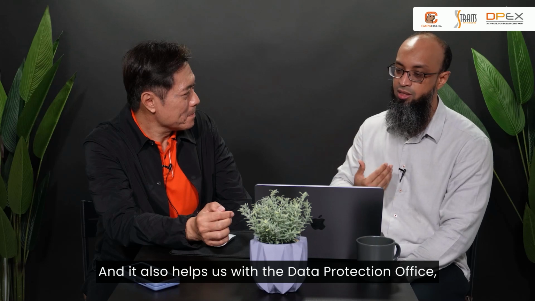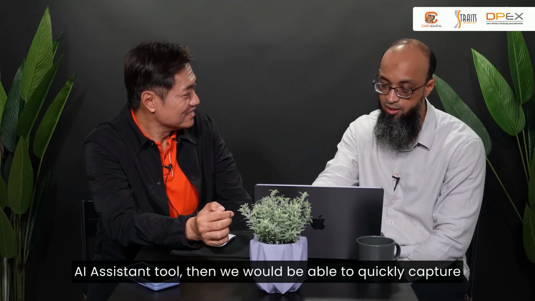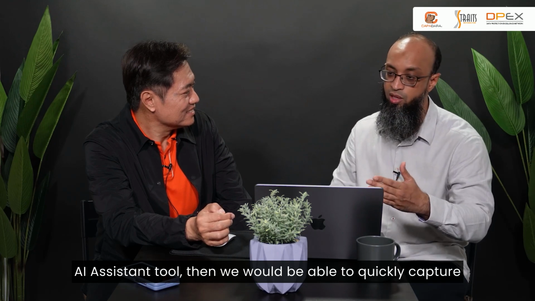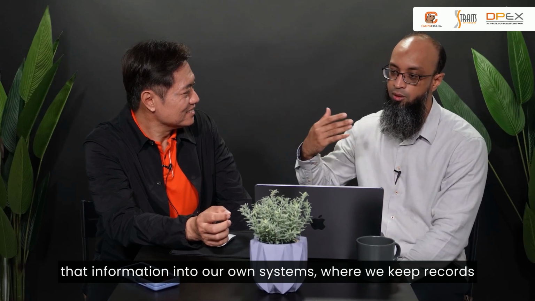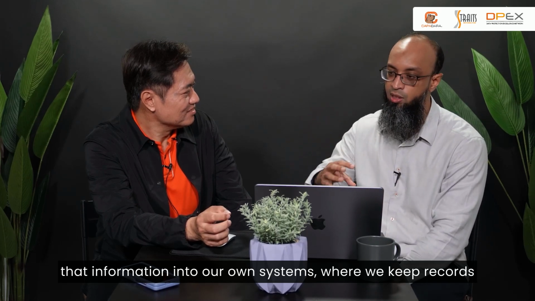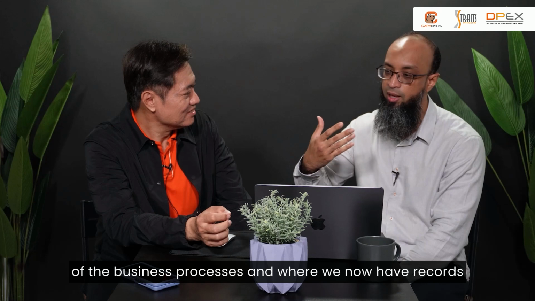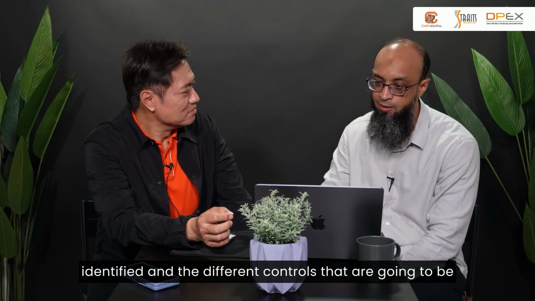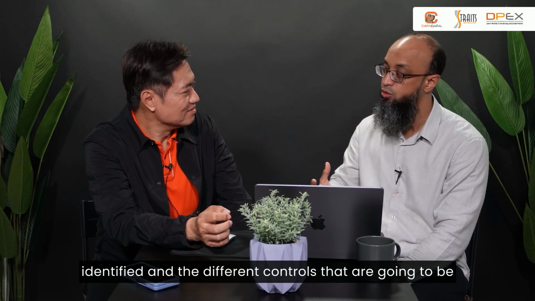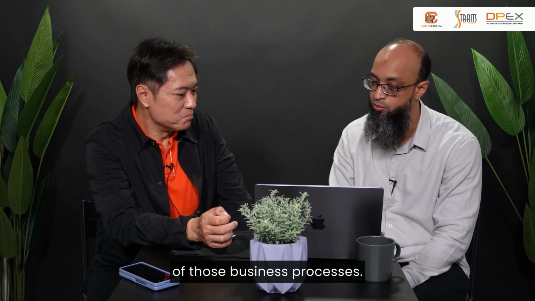It also helps the data protection office because once we have allowed them to use this AI assistant tool, we are able to quickly capture that information into our own systems where we keep records of the business processes, and where we now have records as well of the different types of risks that are identified, and the different controls that are going to be put in place to mitigate the risks of those business processes.